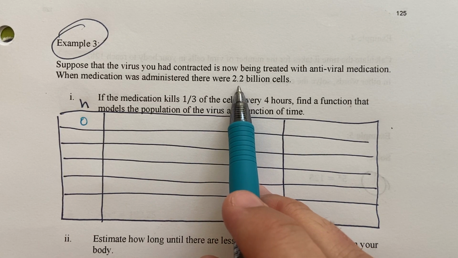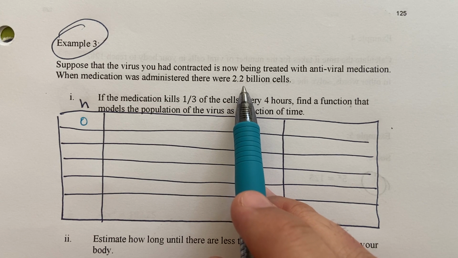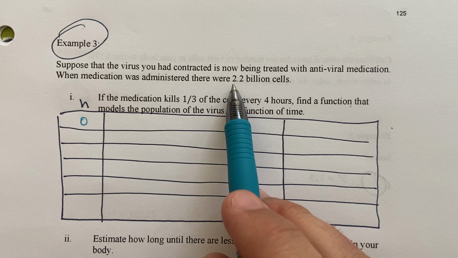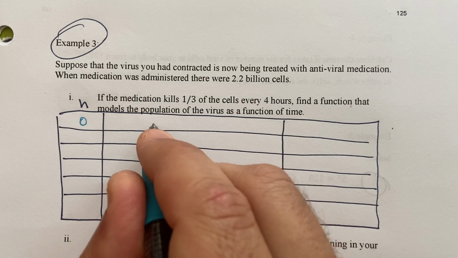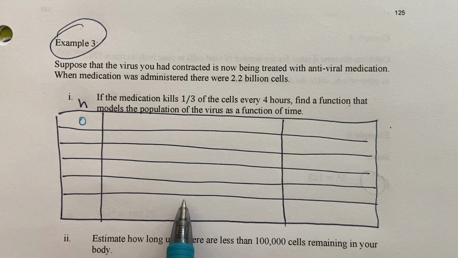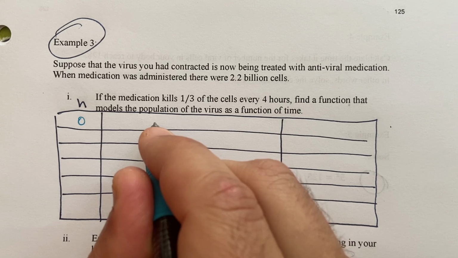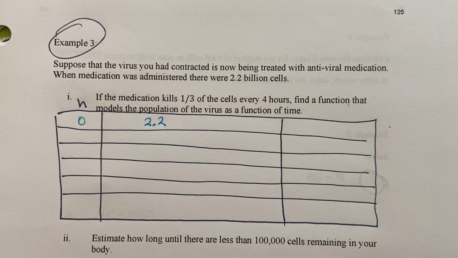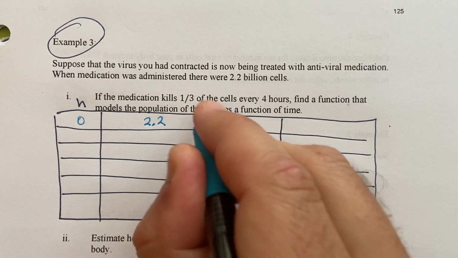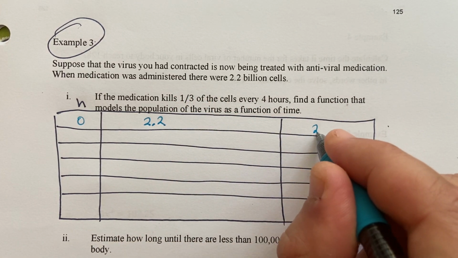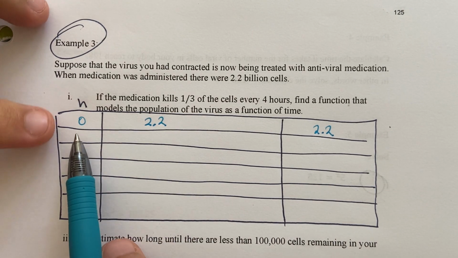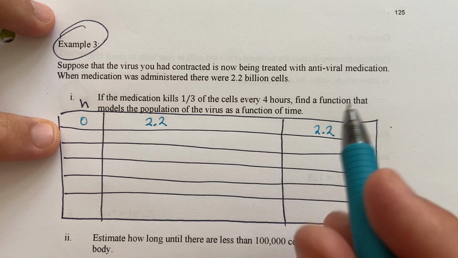Well, it said that at the time that the medication was administered, there were 2.2 billion cells. So what I'm tracking here is the population. So I'll just write it as 2.2. So this will be in regard to billions. So that'll be the true population. Not much calculation needed here.